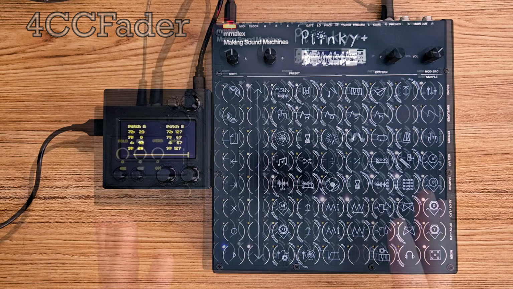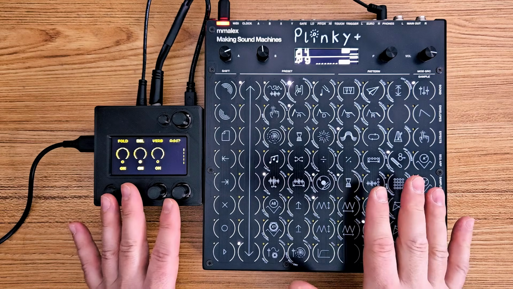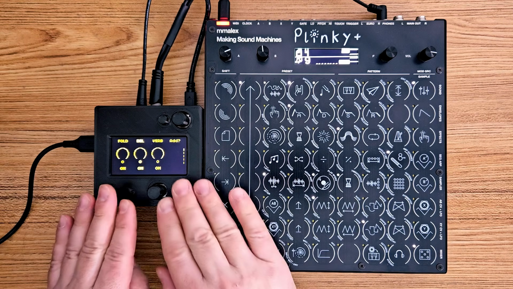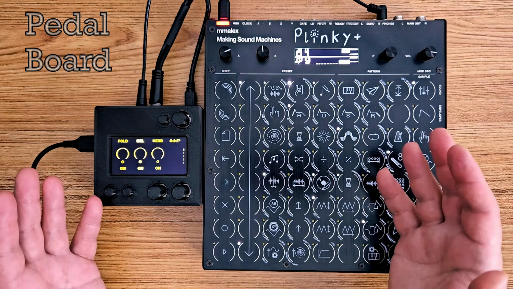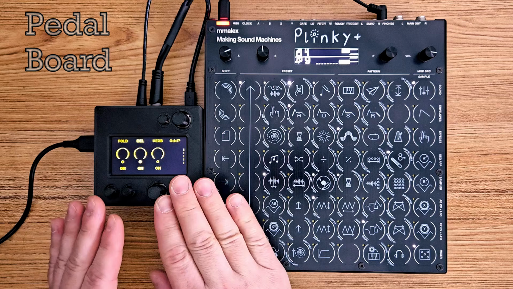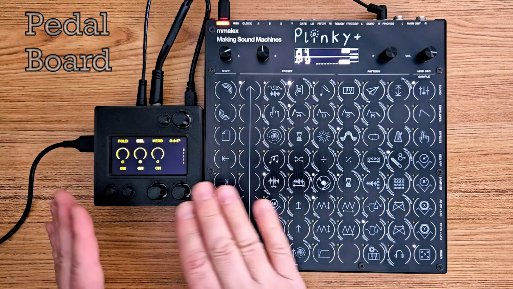Although I love Plinky's onboard effects, sometimes you just need something a little bit extra. The next script I'm going to show you is called Pedalboard by 21 Echoes. This script does exactly what the title would have you believe. It's a pedal board. It comes with a bunch of different effect pedals which you can chain together.